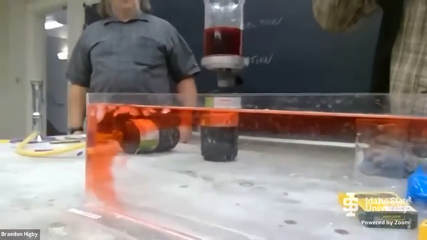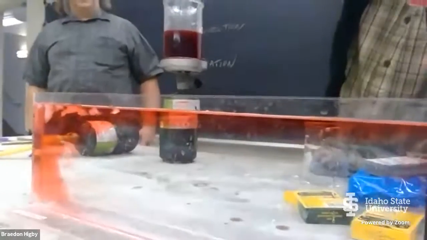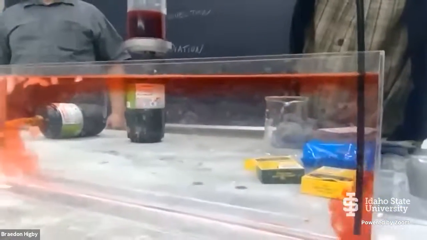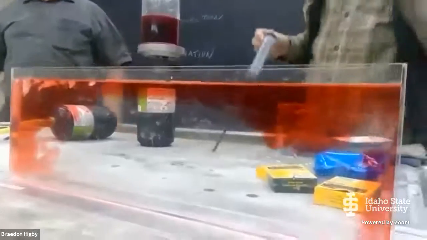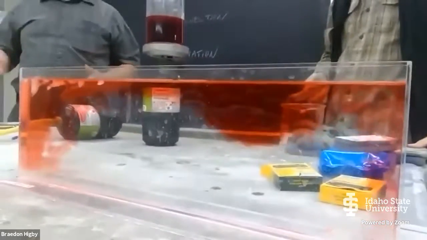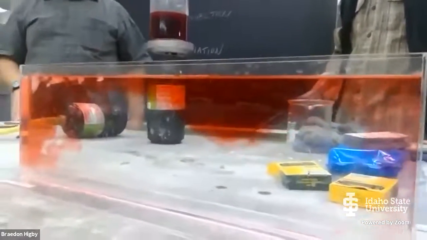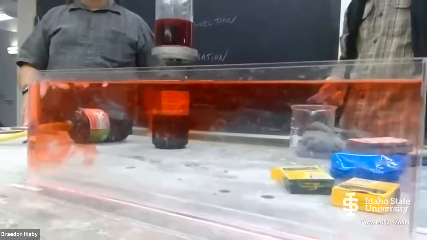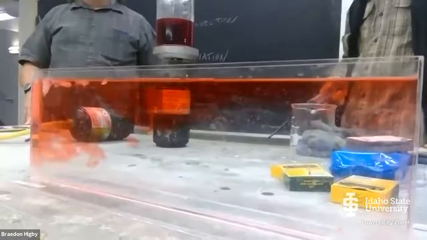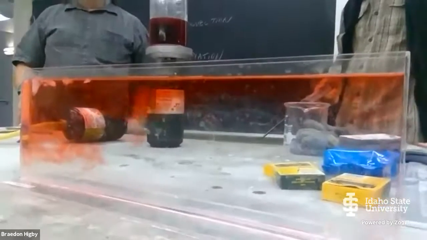And as we put more warm water over here at the end, we might actually get a convection current going. So as that warm water rises, that's going to pull water off from your left more over to the right. And you can see that kind of warm water moving over. And the dye is starting to fall again.